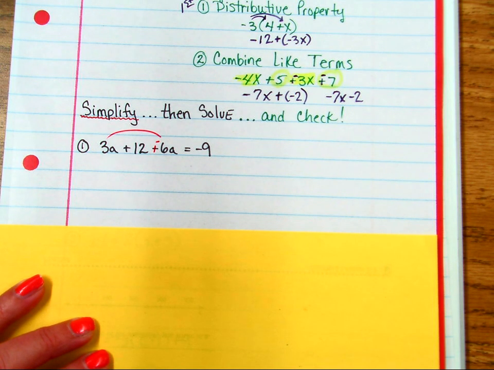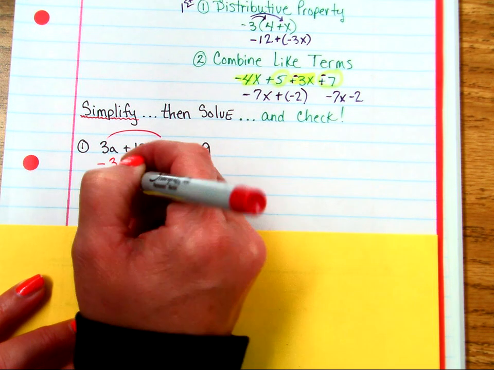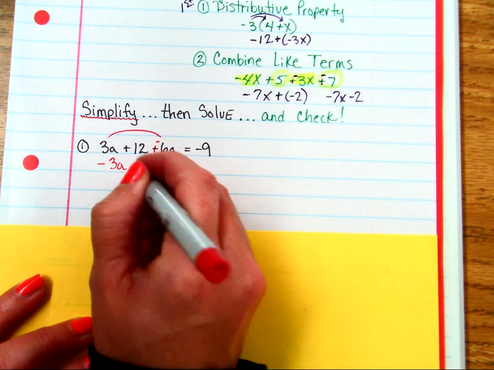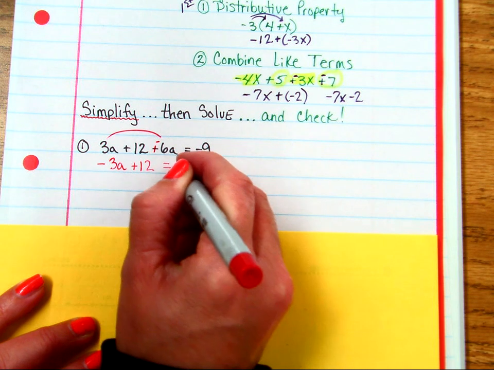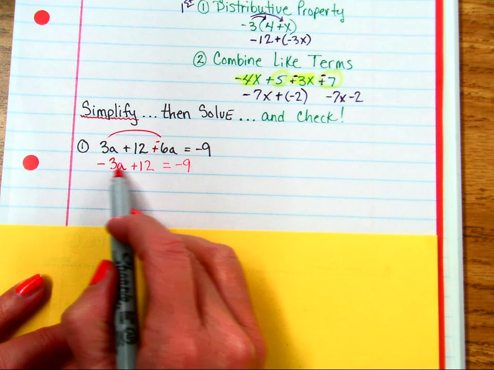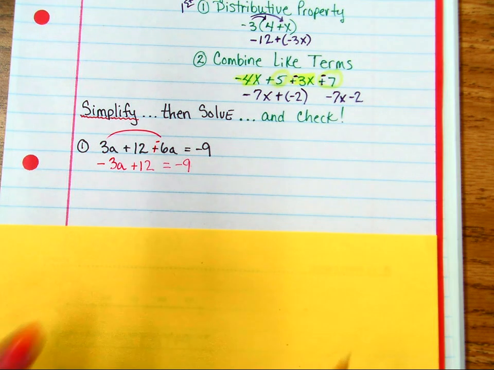So 3a plus negative 6a is negative 3a. Now I have my plus 12, I have my equal sign, and I have my negative 9. Notice bringing everything straight down, starting fresh. We don't worry about this one anymore. That's why we bring everything down to keep moving.